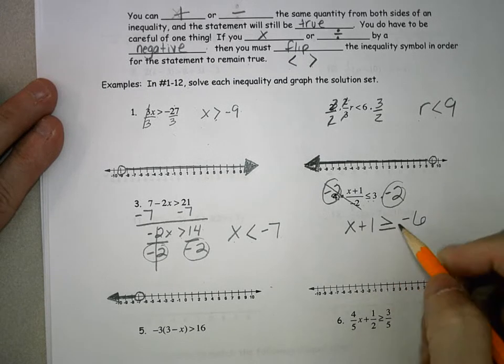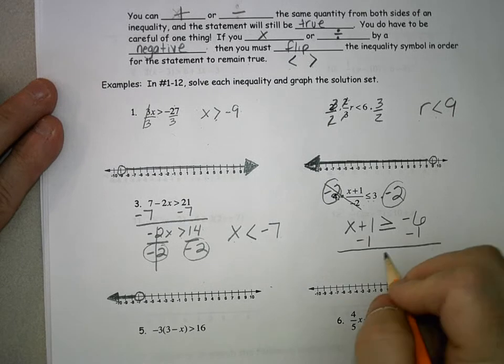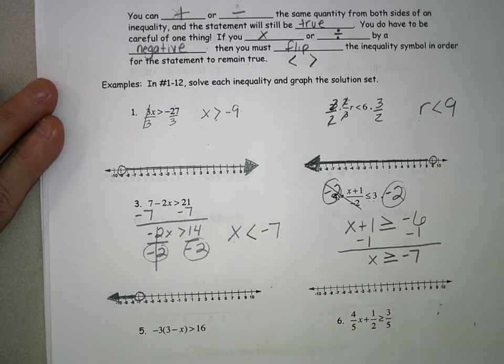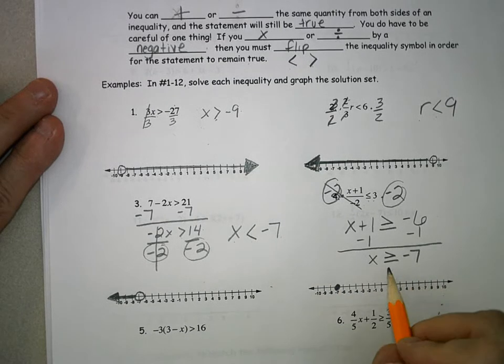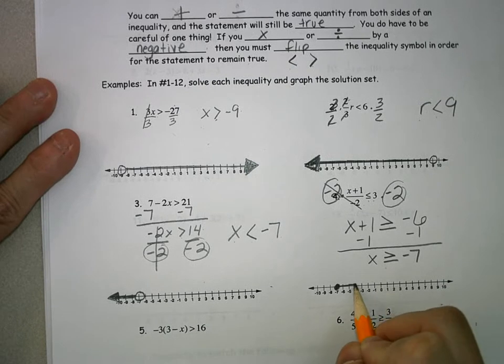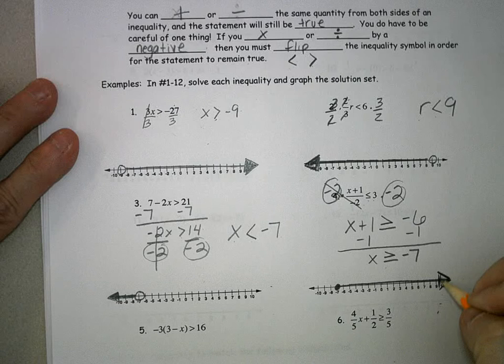Notice I switched the sign. And then when we subtract 1 from both sides, that becomes x is greater than or equal to negative 7. This time we're going to have a closed circle on the negative 7 because it's greater than or equal to. And then the numbers that are greater than go in this direction.